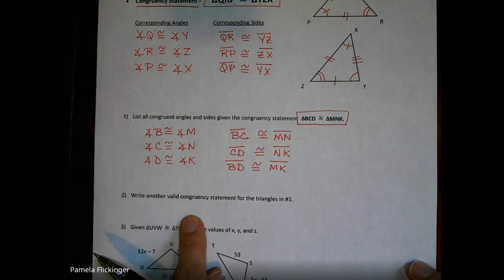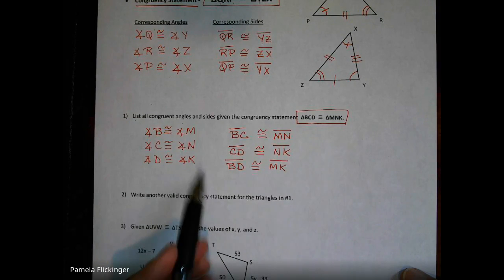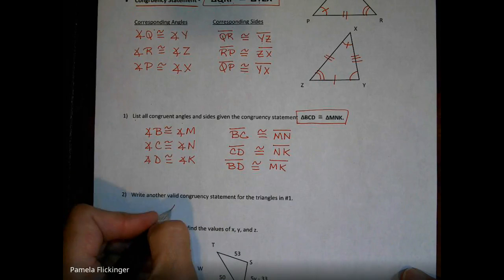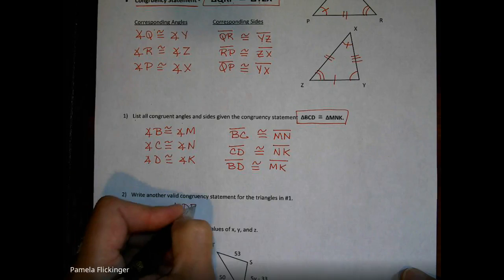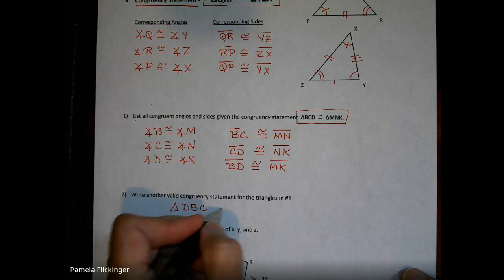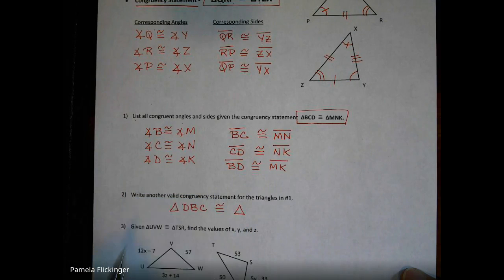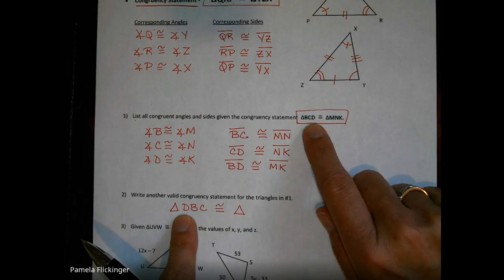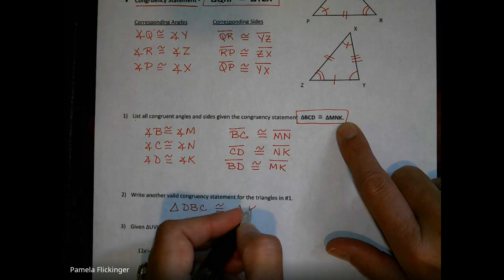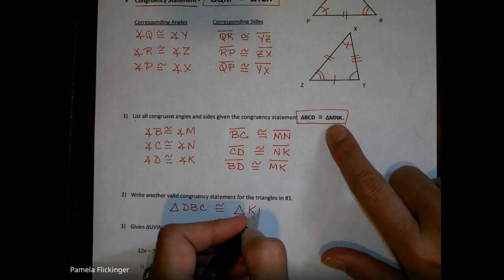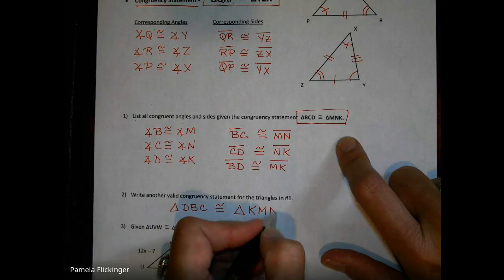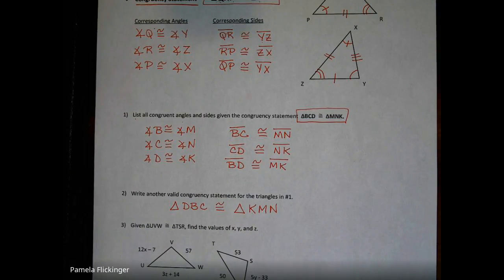All right. Now, number 2 wants me to write just another valid congruency statement for these triangles. So pick a different order for that first triangle. So instead of BCD, what if I do DBC? All right, well then I have to name the second triangle. So if D is now first, but it was third here, then I go find the third. So that means K will go in front because D and K still need to go together. B went with M and C went with N. So that's just another valid congruency statement.